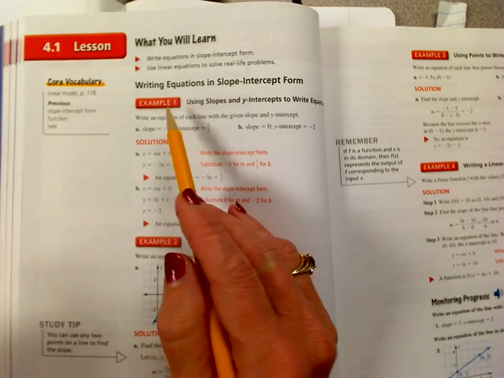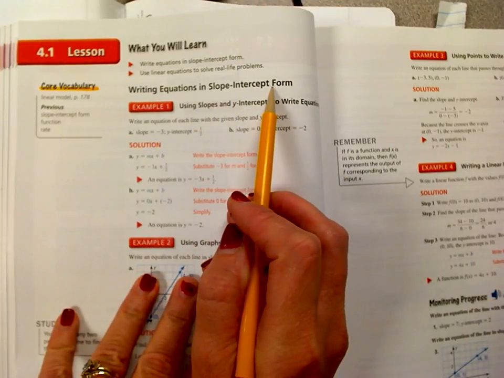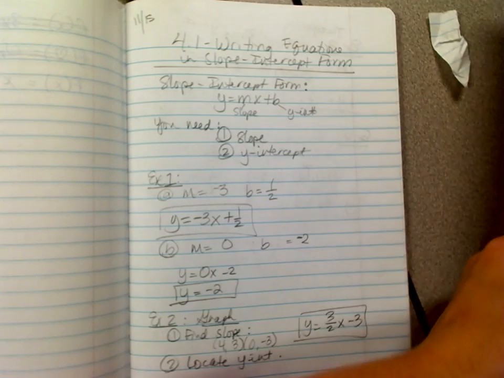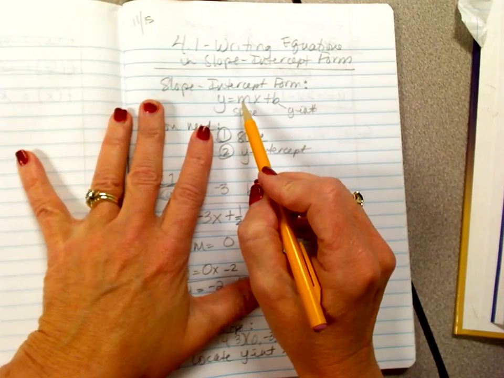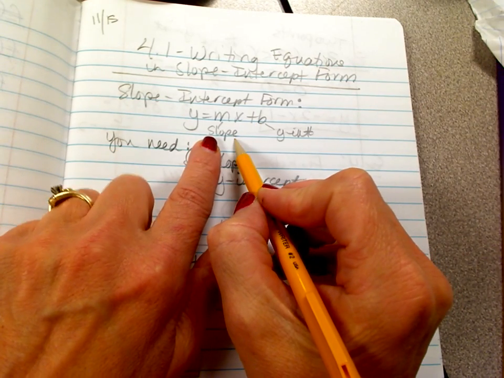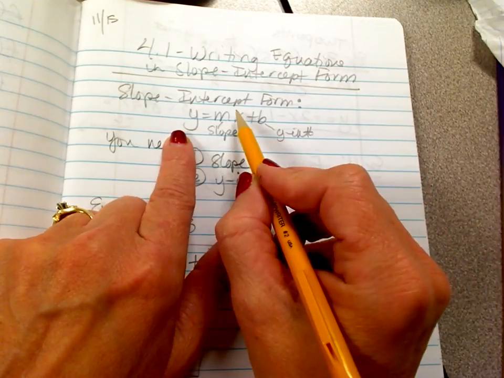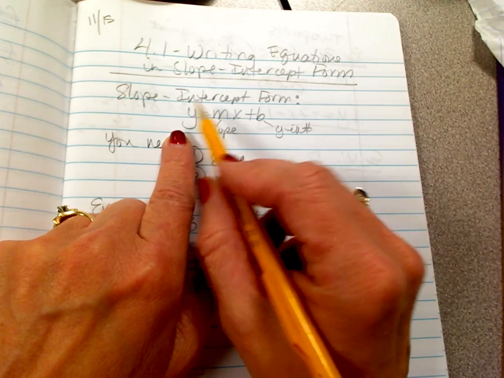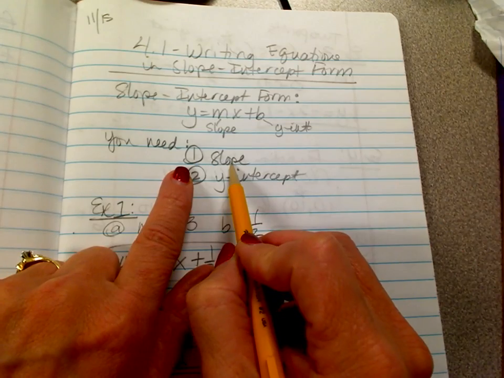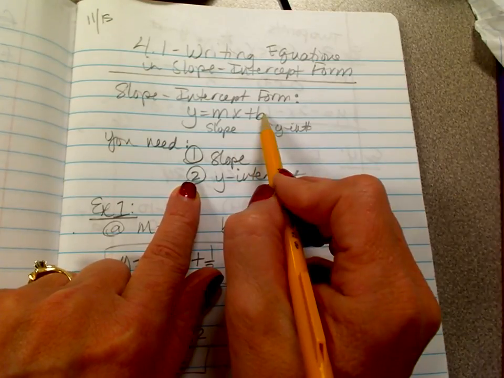Our goal is to write the equation in slope-intercept form. Remember what the slope-intercept form is: y equals mx plus b, where the m is your slope and the b is your y-intercept. Remember this format. In order to write it in slope-intercept form, you need two things. You need the slope and you need the y-intercept. If you have that, then you can write it in this equation.